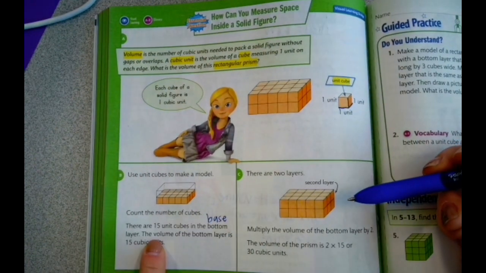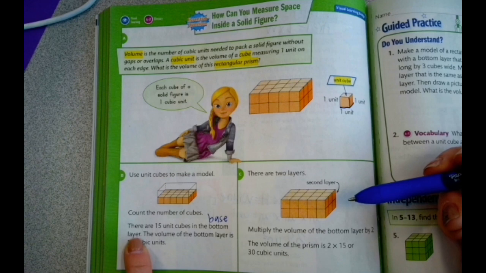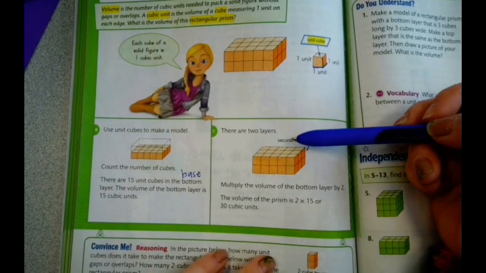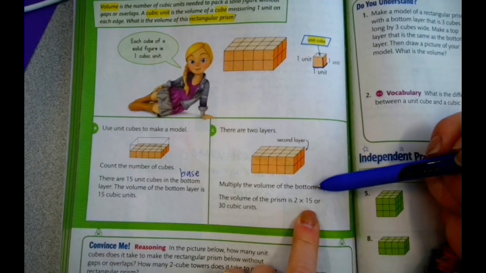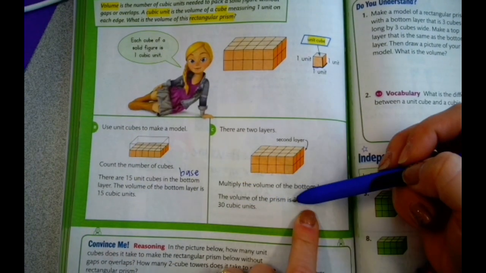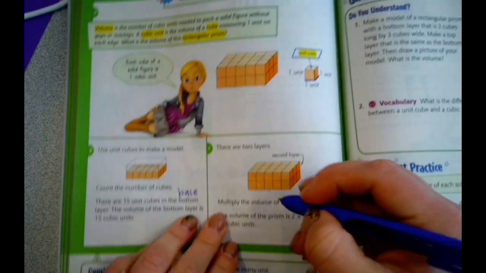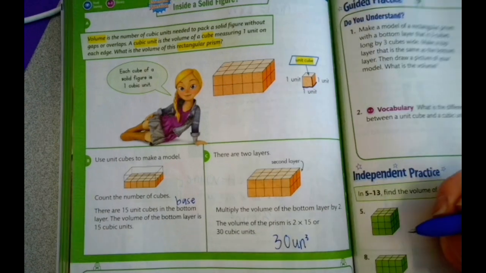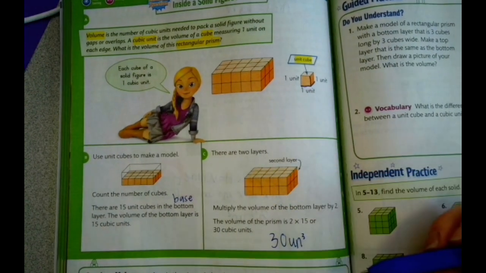Now, because there are 15 unit cubes on the bottom layer, it is 15 cubic units, but there's 2 layers. So when you add a second layer on, you just have to multiply the volume of the bottom layer by 2. So you can just do 2 times 15 or 30 cubic units, and another way to write that is 30 units cubed are in this figure.